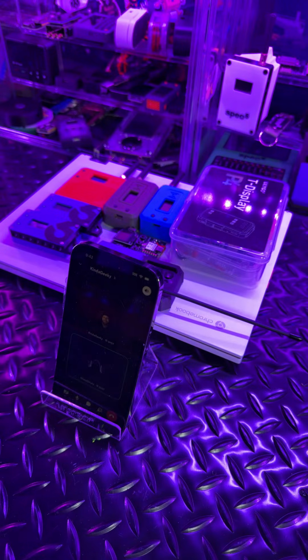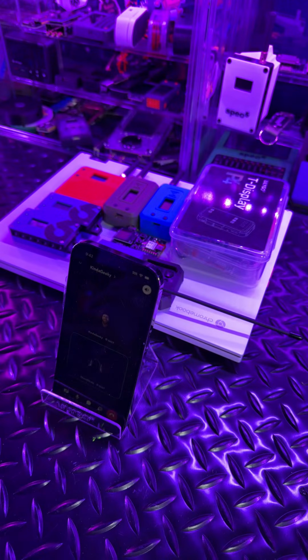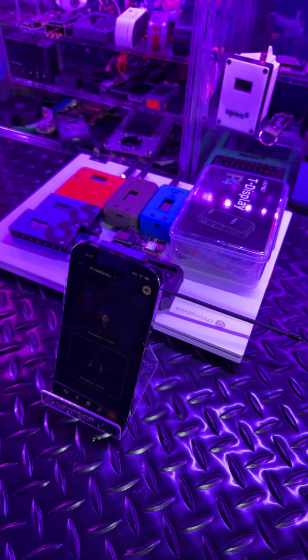DIY projects are the best. Getting used secondhand stuff is the best. Not going to a store and having any kind of paper trail is the best for privacy. But for coding, I don't know off the top of my head.